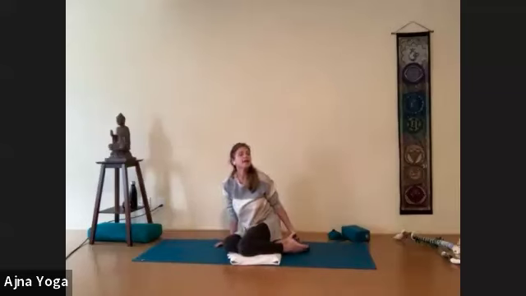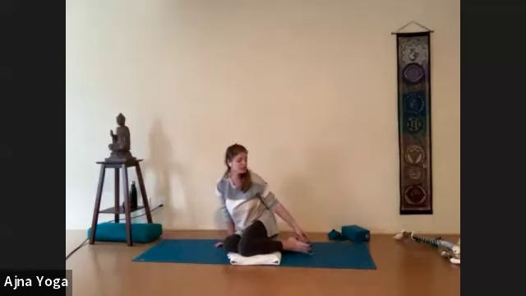What we can do to add on to that is breathe fully. Feel ribs expand as you inhale. And feel ribs gather in as you exhale.